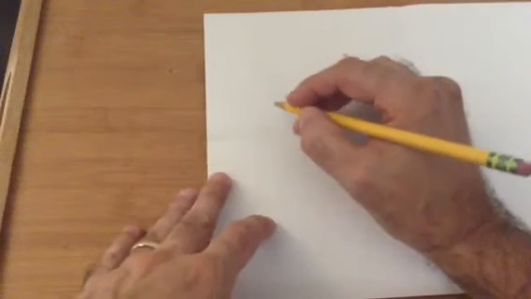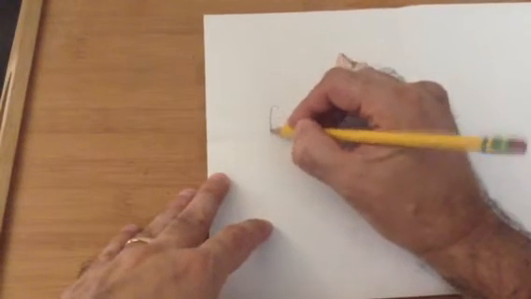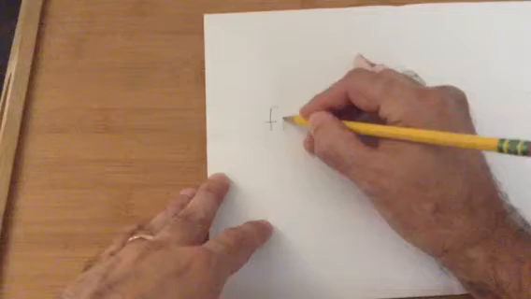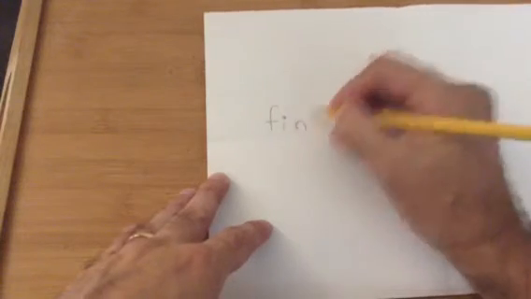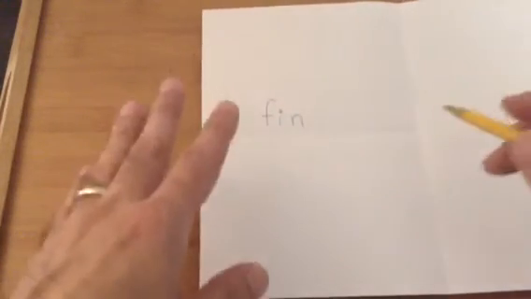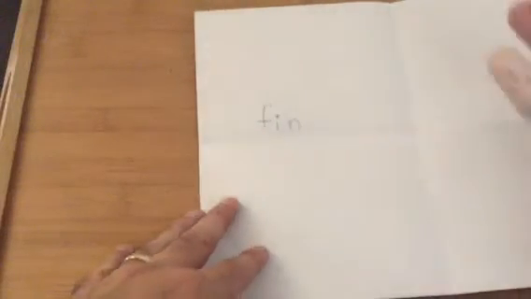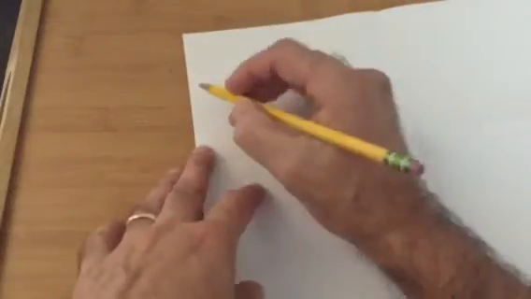First off is fin. And fin is F-I-N. Fin. Now, I'm going to draw a fin in the water, like you would see a shark or maybe even a dolphin when they're swimming sometimes in the ocean, and you could see their fin that's on their back up over the water, or coming out of the water. So we're going to do that.